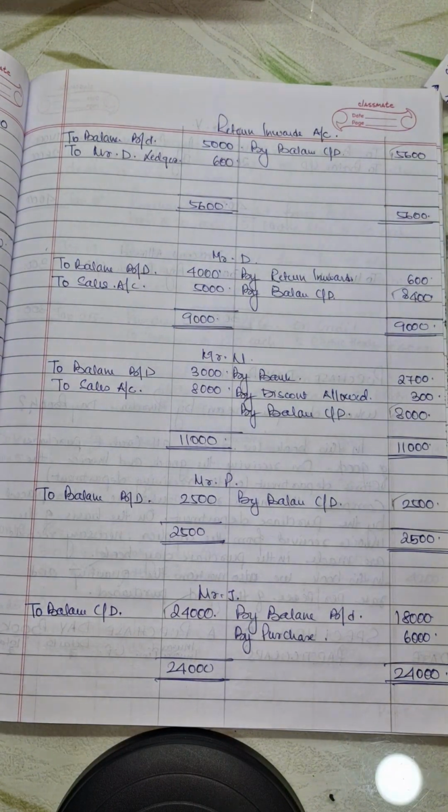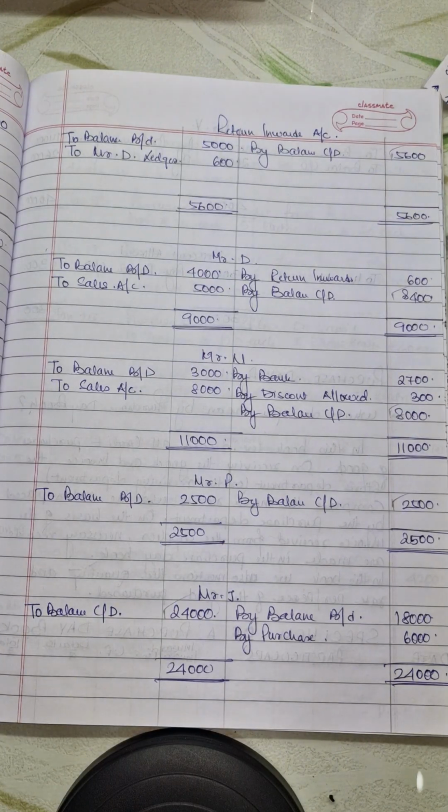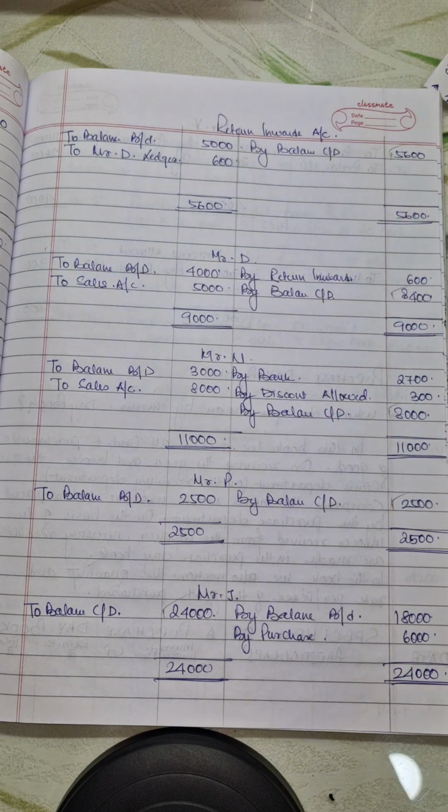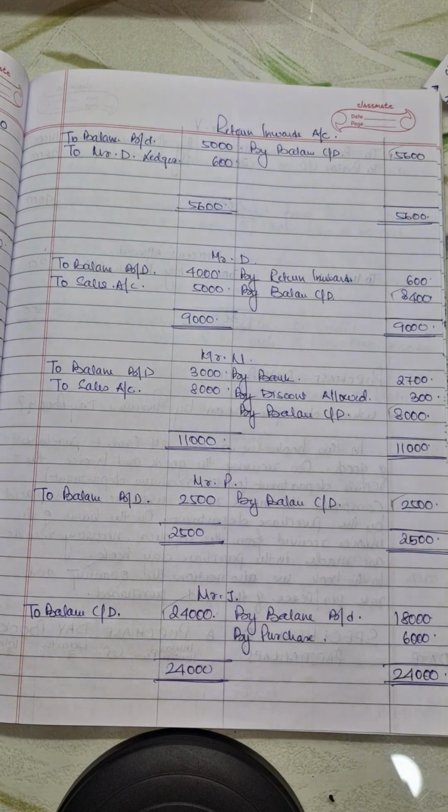The goods which we sell, if the party finds it in a faulty manner, or if there is any defect, or if we have sent any excess material, the said would be sent back, or if the materials are not as per their requirements, the materials would be sent back. So that is goods returned. So that is return inwards. So that will always be a debit balance.